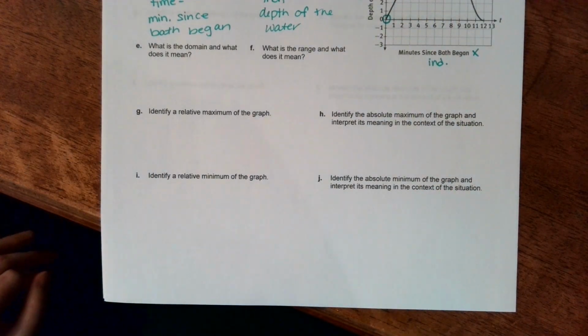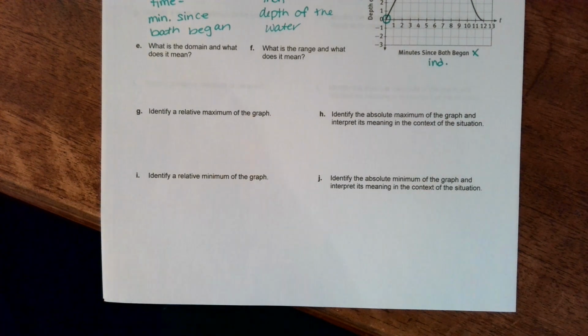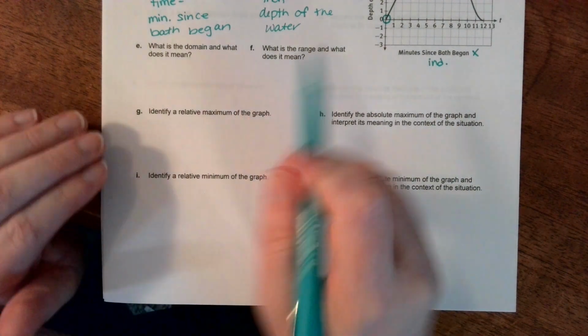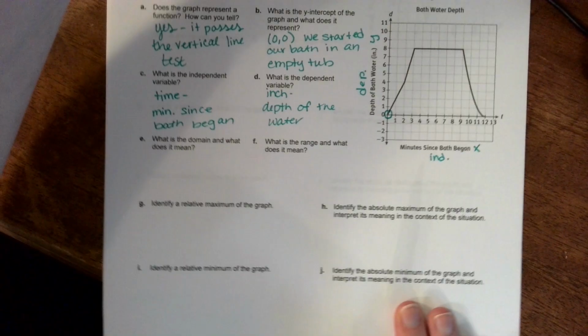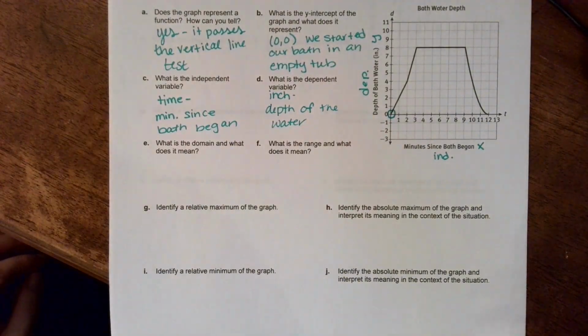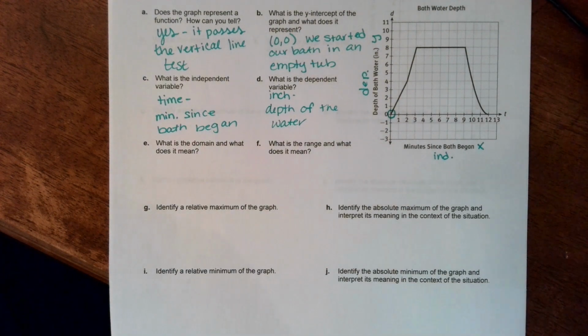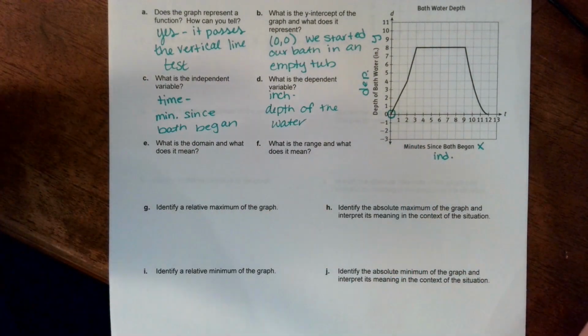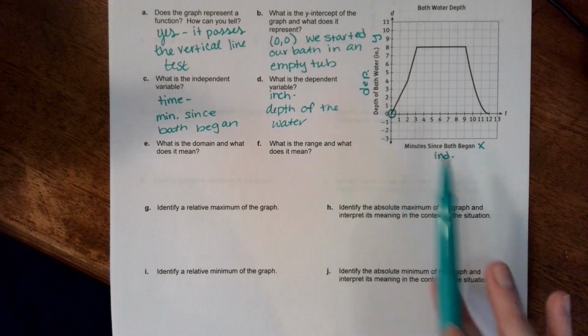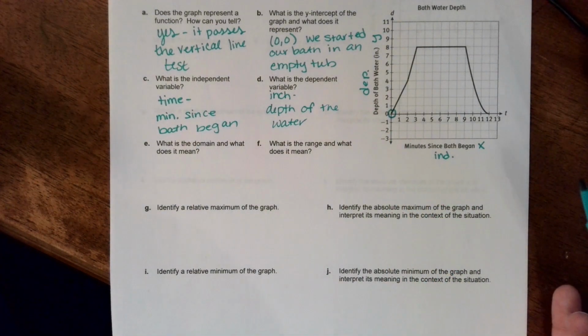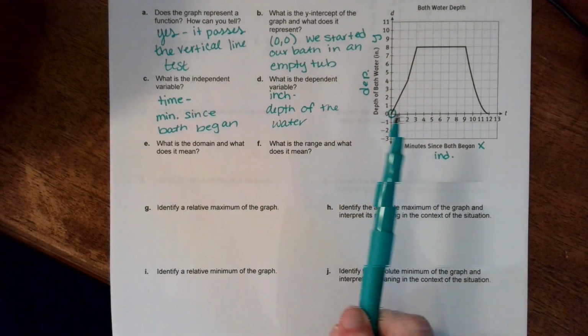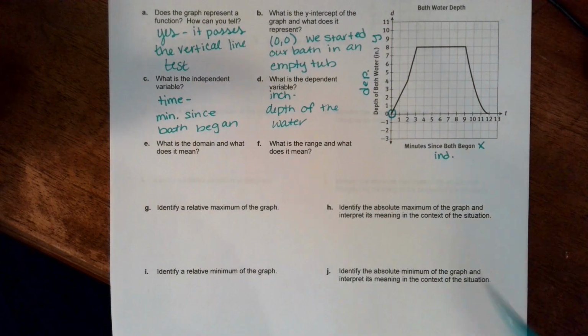E. What is the domain and what does it mean? So the domain and range. Again, domain is every possible x value, and the range is every possible y value. So if we talk about the domain, we're measuring time. We're measuring how long, the minutes since the bath began. So we're not going to have negative minutes.